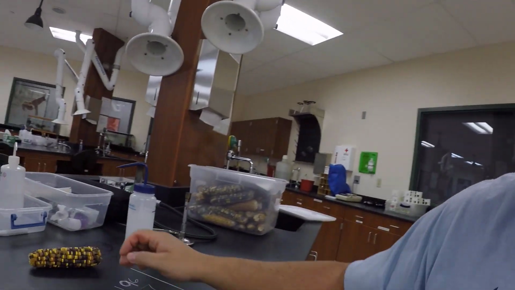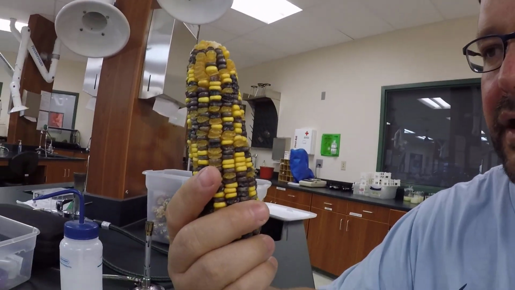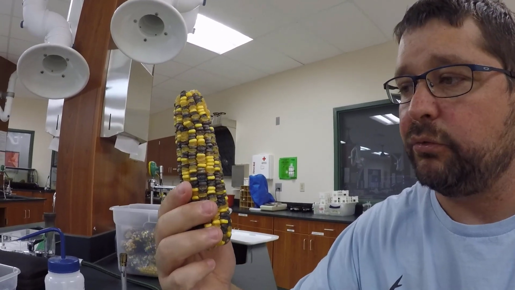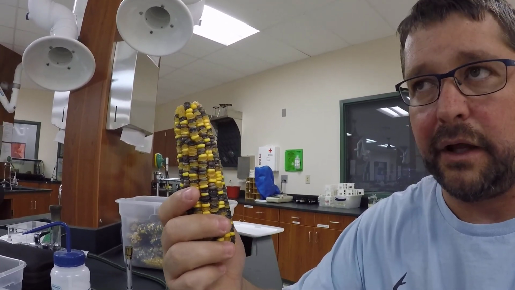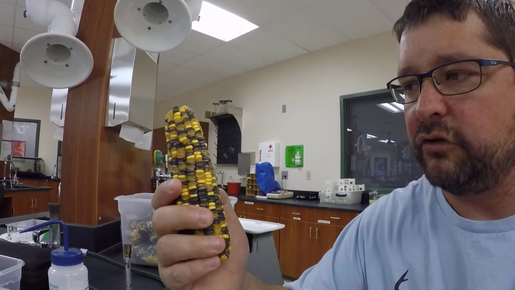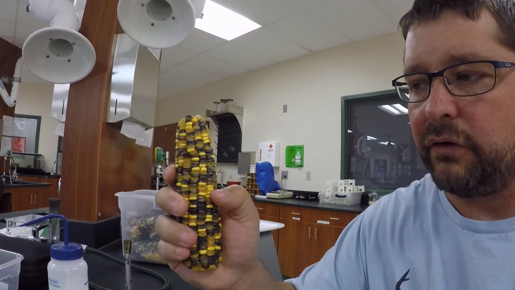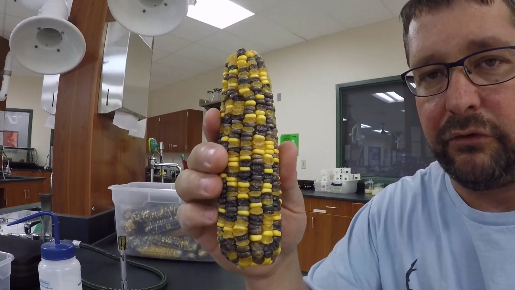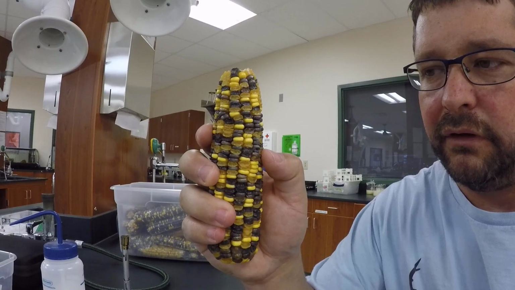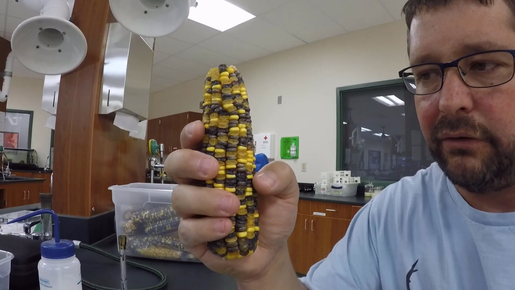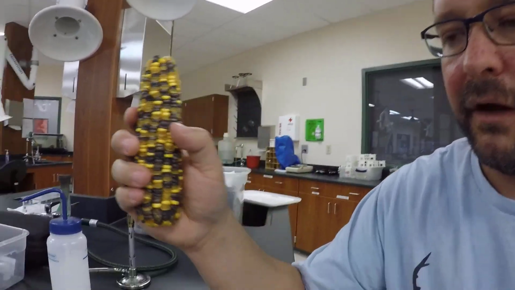All right, the next one is a little bit more difficult because this is a dihybrid cross. And dihybrid cross means that we're dealing with two different traits. Okay? In this case, we're dealing with color. And again, purple is dominant and yellow is recessive. Okay? But we're also dealing with shape. Okay? So either the kernel is plump and round, or the kernel is wrinkled. And so hopefully you can be able to see that on the video. You can see that there's wrinkled kernels and round kernels, and both yellow wrinkled and yellow round, purple wrinkled and purple round.